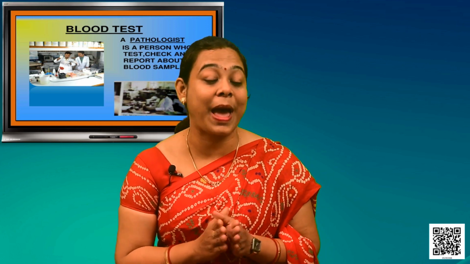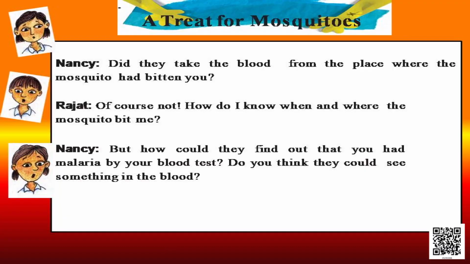Now let us move to the next part of the conversation. What happens then? Nancy asks, did they take the blood from the place where the mosquito had bitten you? Everyone is so curious to know how Rajat got malaria and how the doctor knew that the mosquito had bitten him in a particular place. So she is curious to know whether the doctor knew where the mosquito had bitten Rajat, and was the blood taken from that particular part.